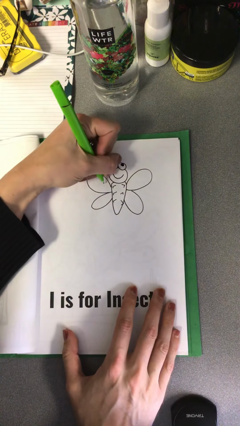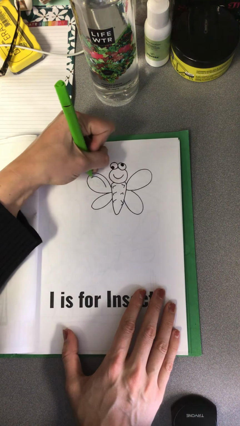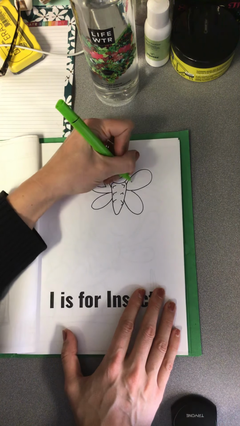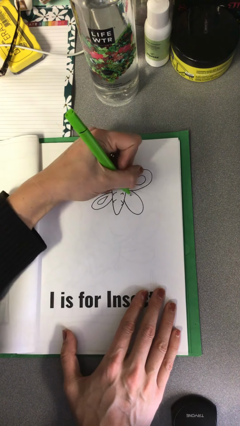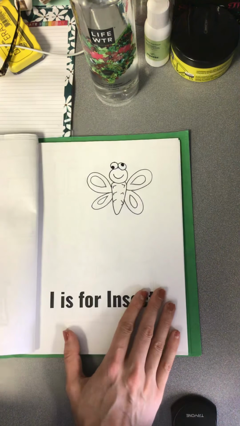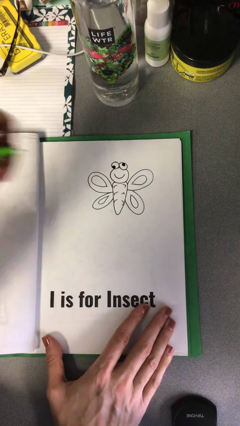Okay, then you can go ahead and if you want to do decorations or patterns inside your wings or inside the body of your bug, you can go ahead and do that. But I think we're going to move on to the next one. And when we're done, you can go back and color these, of course.